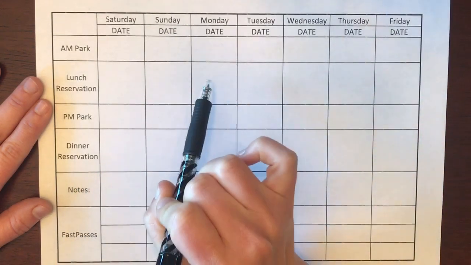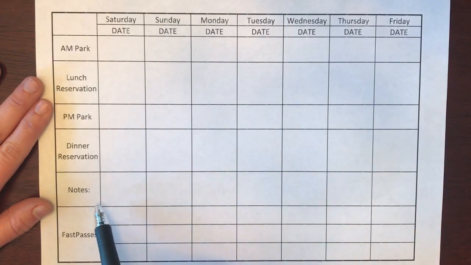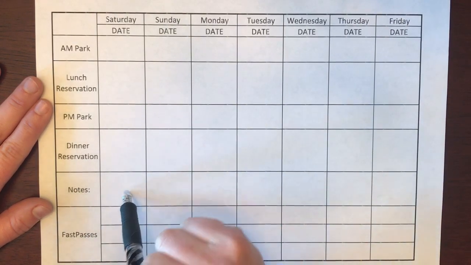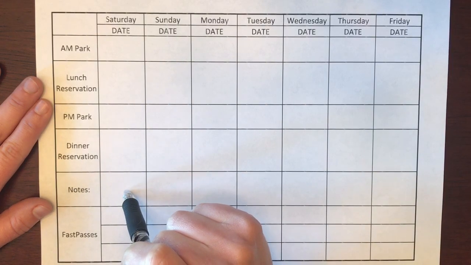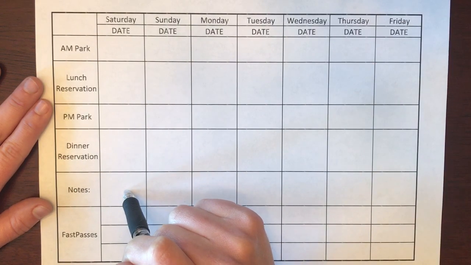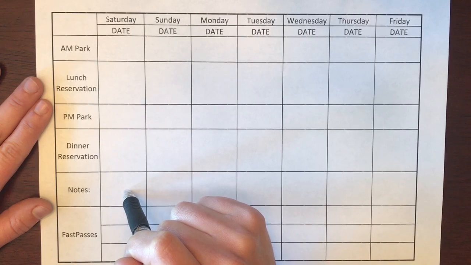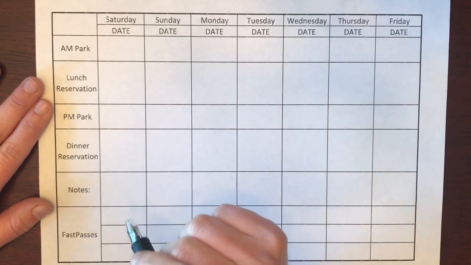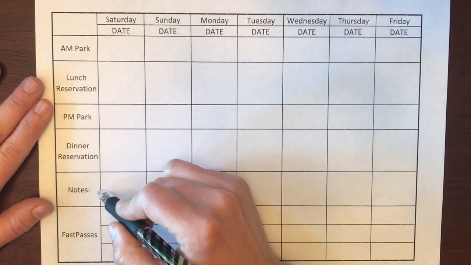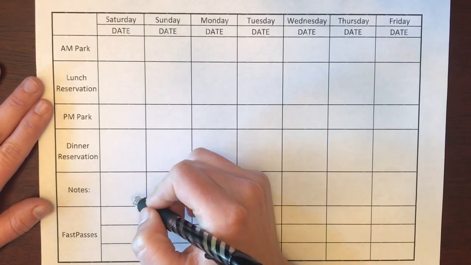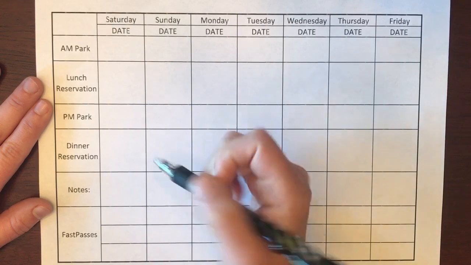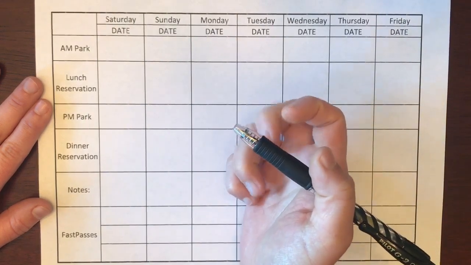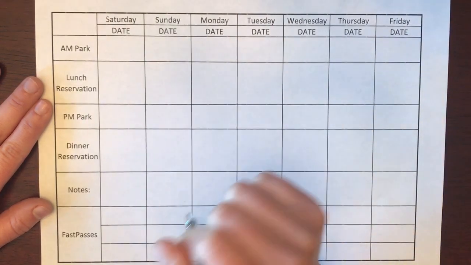But otherwise, I'll write down the name of the restaurant, and then I have notes down here. Say we want to eat somewhere at the Magic Kingdom around the time of the fireworks, or Epcot around the time of the fireworks, and I want to try and plan a dinner then, I'll write the time of Illuminations at such and such a time, or Happily Ever After, which is the new fireworks show that replaced Wishes at the Magic Kingdom, at this time, that kind of thing.